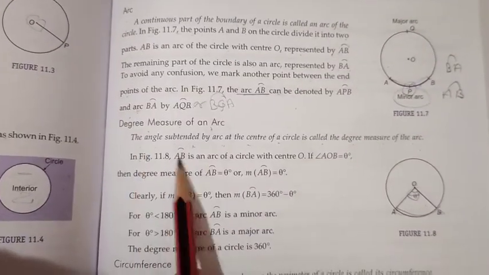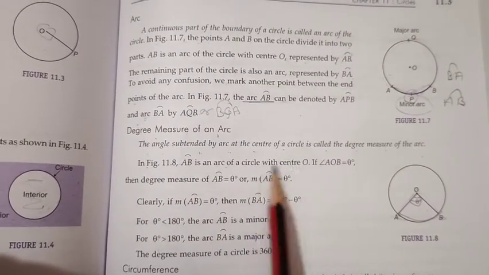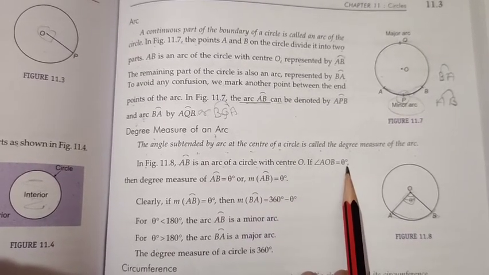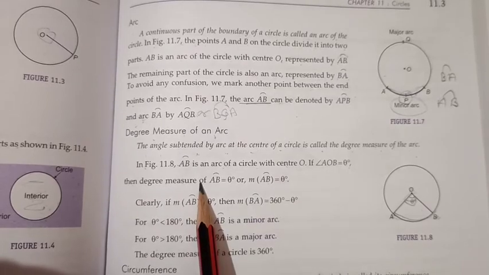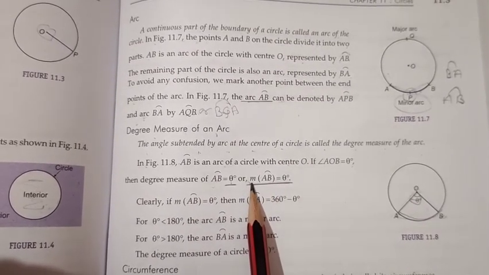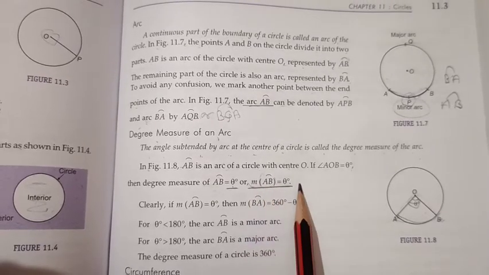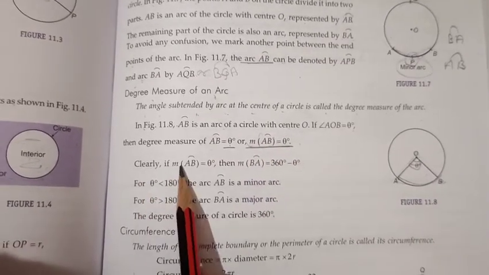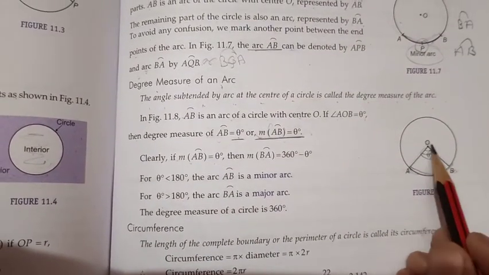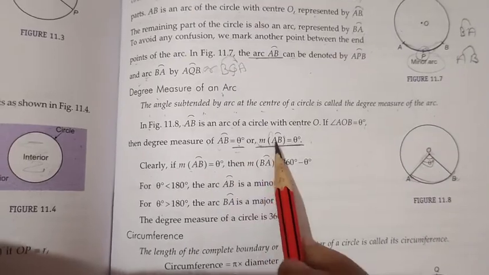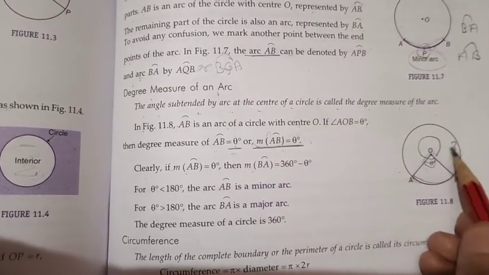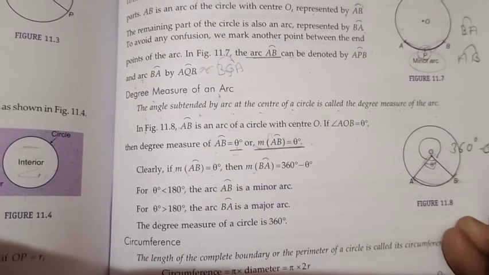So, in the figure, AB is an arc of the circle with the center O, and if angle AOB is theta degree, then the degree measurement of arc AB is theta, or we can write it as M of arc AB is equal to theta degree. Clearly, if this arc AB is making an angle of theta at the center, then arc BA is making an angle of 360 degree minus theta degree.